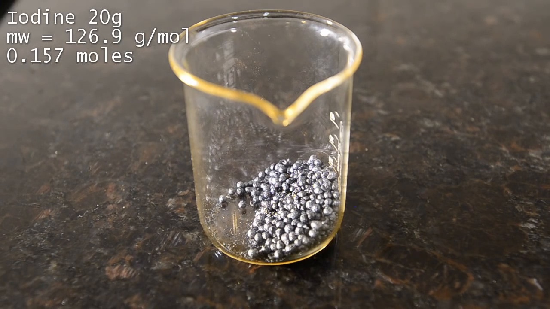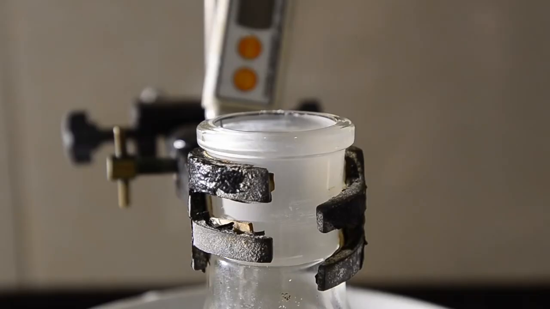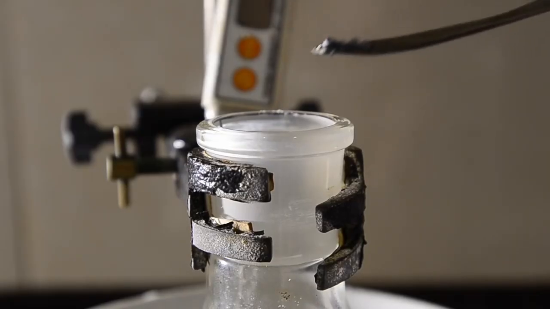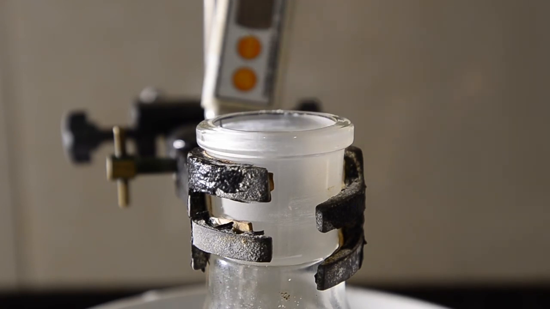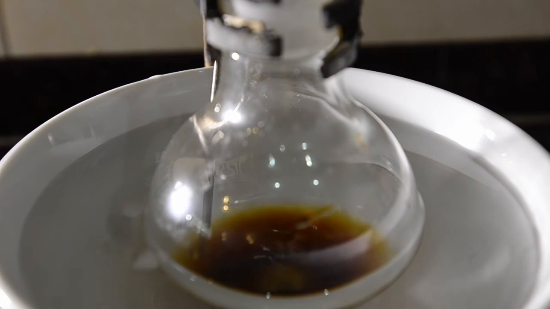We're using commercial iodine here, but if you want details about how to make solid iodine then check out our other video linked here. To begin with, we added a very small amount of iodine to the reaction flask, just to see if there would be any fireworks. With stirring on, the iodine mixed around in the solution and the mixture turned a yellow color. But no rapid reaction.